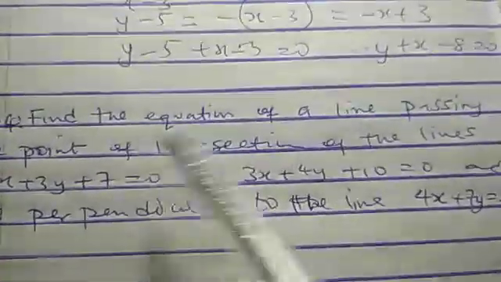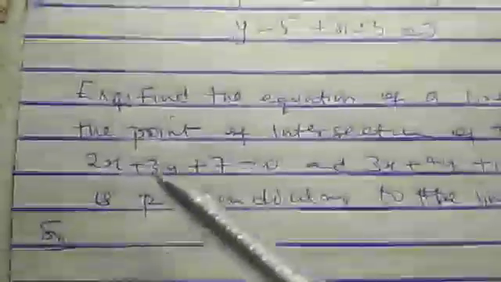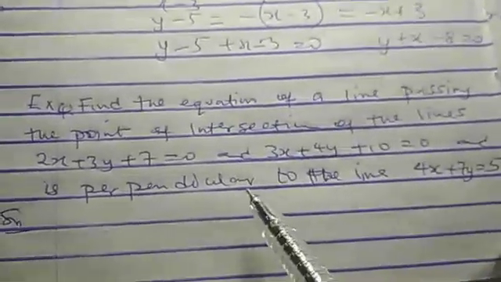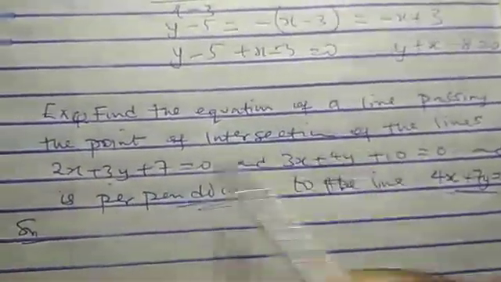For example, find the equation of a line passing through the point of intersection of this line and this line, and is perpendicular to this line. Now the first thing is that you are given a gradient from this place because they are talking about perpendicular. And the second thing is point of intersection.